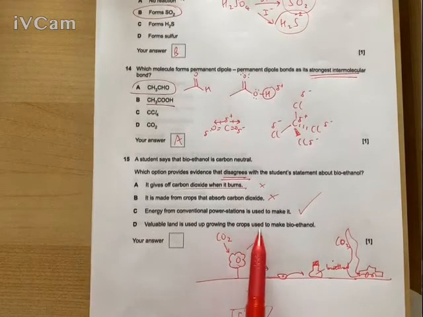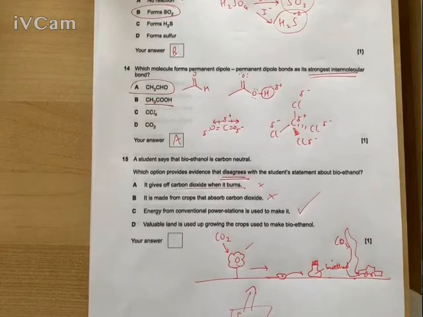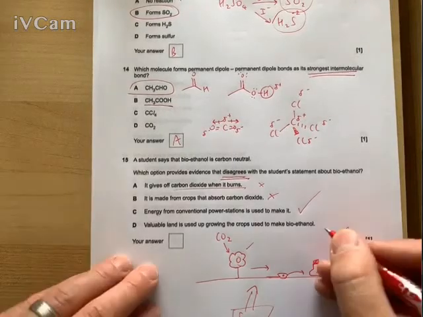Valuable land is used up growing the crops used to make bioethanol. That's a disadvantage of biofuels, and especially in countries where there's a conflict between feeding the population and making fuel, but it's not relevant to this question here.